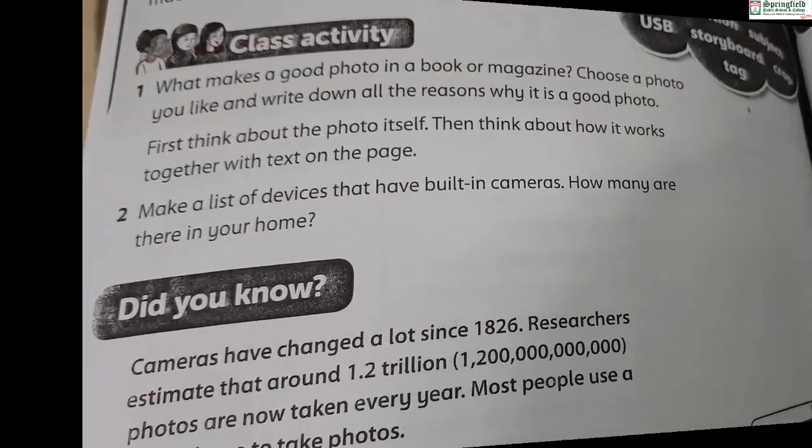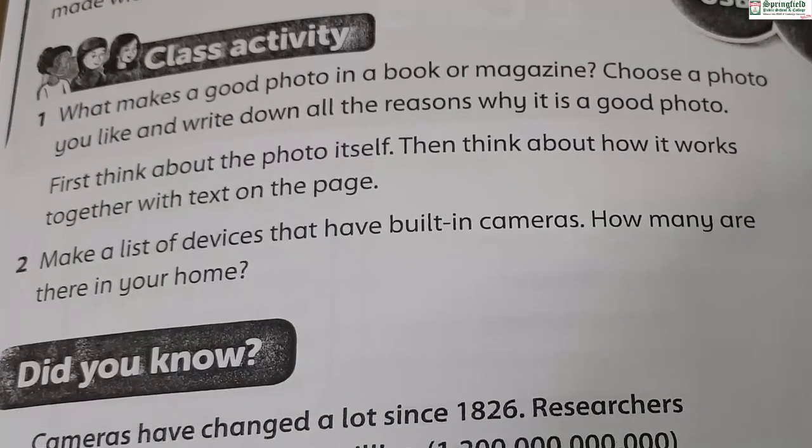Now there is a class activity on page 69. You need to solve it. Number 1. What makes a good photo in a book or magazine? Choose a photo you like and write down all the reasons why it is a good photo. First, think about the photo itself. Then, think about how it works together with the text on the page. Number 2. Make a list of devices that have built-in cameras and how many are there in your home.